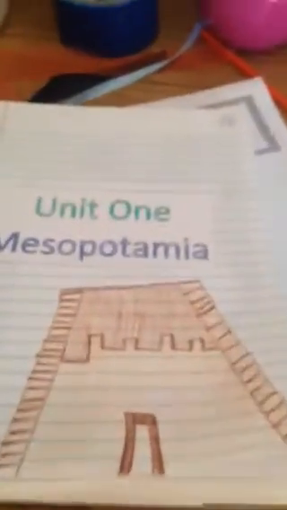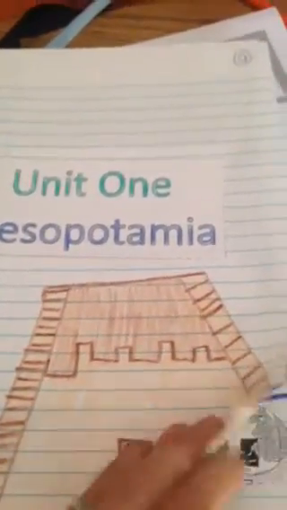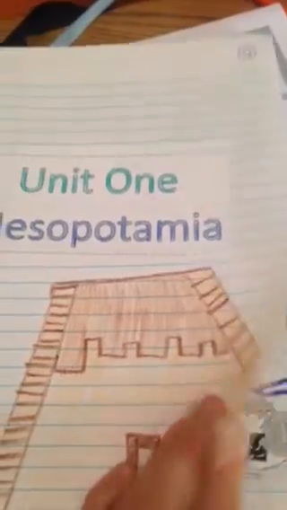Part 2. In our social studies interactive notebook, we have been working on creating our Unit 1 Mesopotamia lessons. We created our unit page, title page on page 9. On page 10, we went ahead and put the unit goal, which is I can explain how man persevered in early civilizations by understanding the importance of nature, bodies of water, and man-made resources.